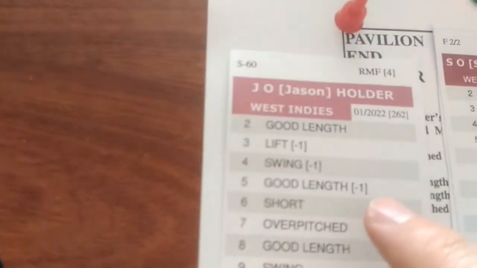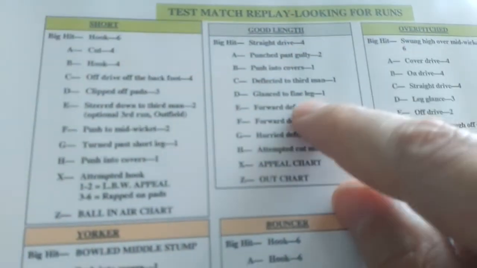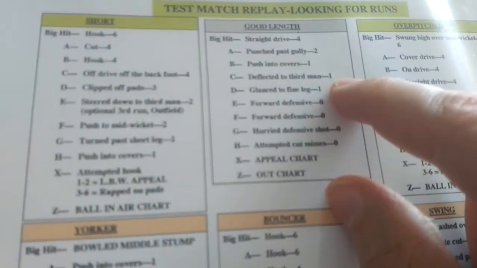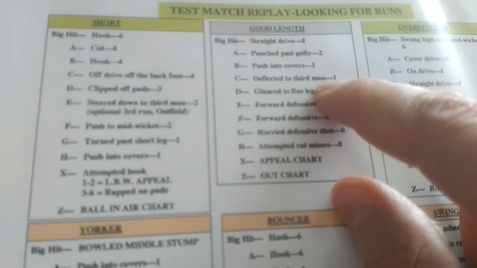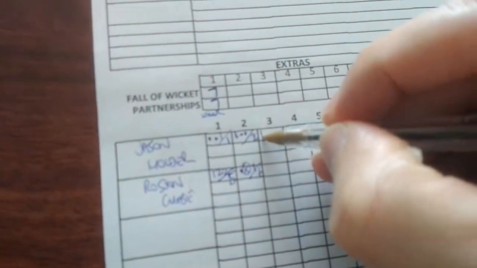So 5 for the bowler is good length -1. 8 for the batter is a C. So good length C is going to be deflected to third man. So it was a B, -1 to make it a C, but it's 1 run for Hetmeyer. So Hetmeyer scores a run against Jason Holder, and it's 1 for 9.